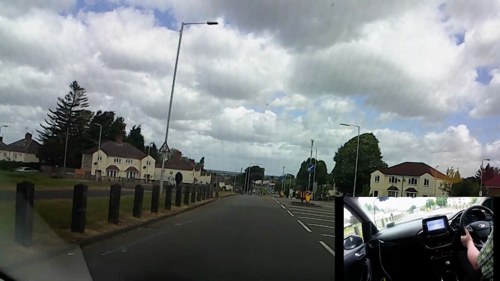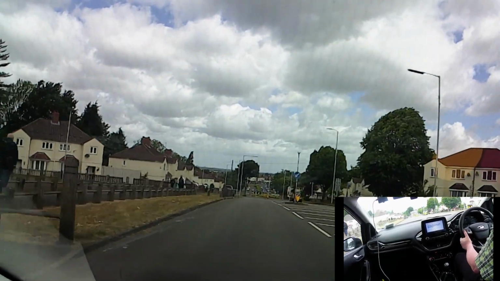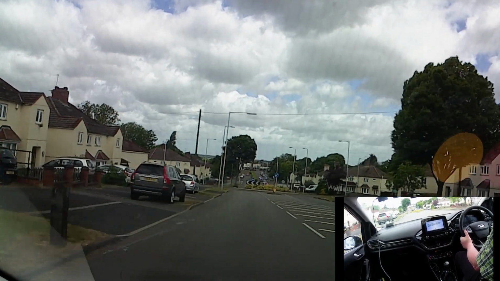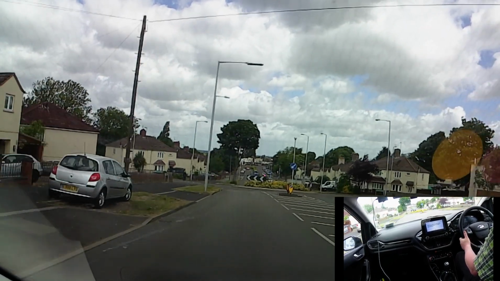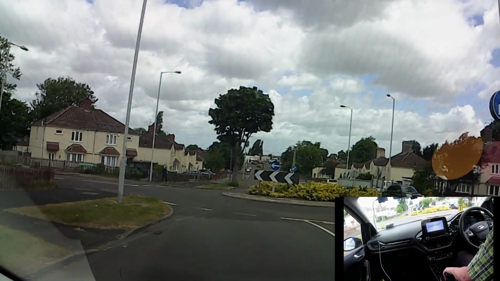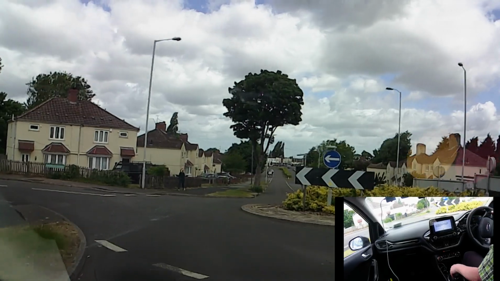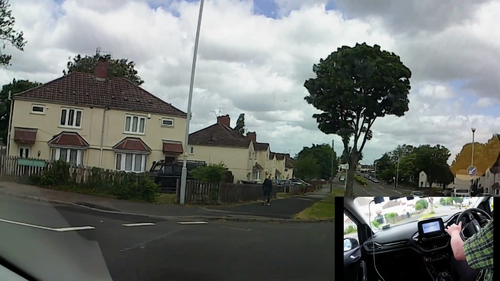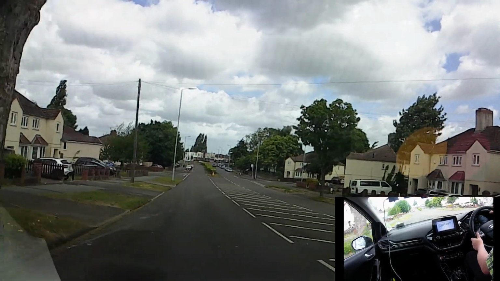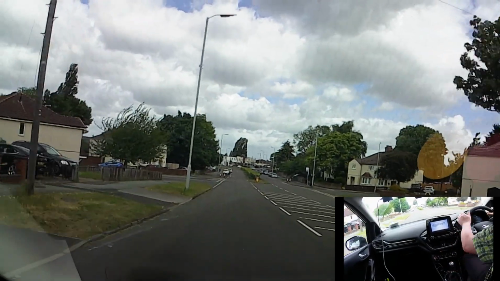Straight on, second exit at the next roundabout. This is downhill, so applying the brakes a little bit earlier. Got a few cars ahead that are now obscured by the bushes, so slowing down a little more while I work out where they're going. I've got a gap, keep moving. I will signal left to come off because it benefits those cars that were waiting to join the roundabout.